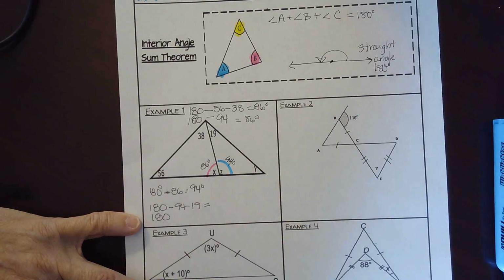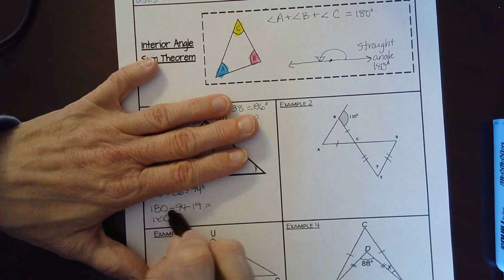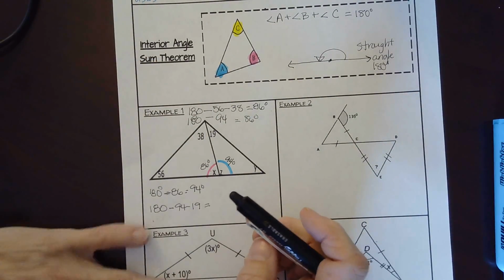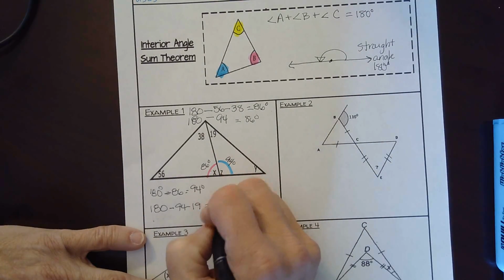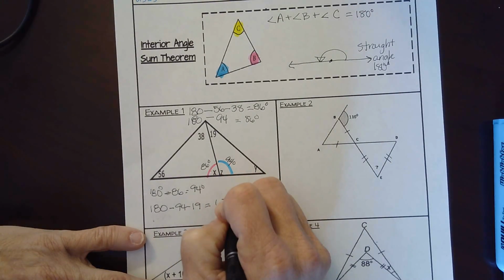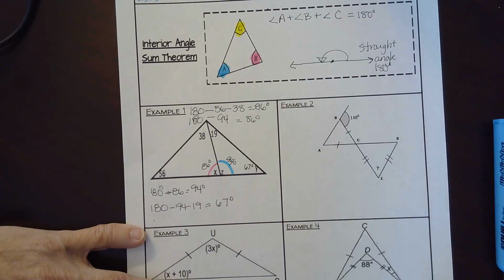Well, 180 minus 19 minus 94 is going to be, I believe, 67 degrees. So this angle measure is 67 degrees.